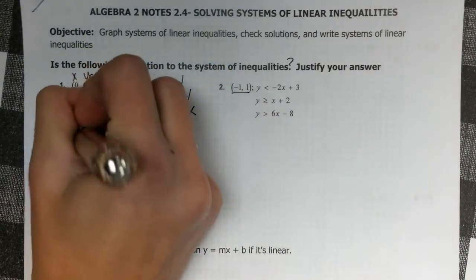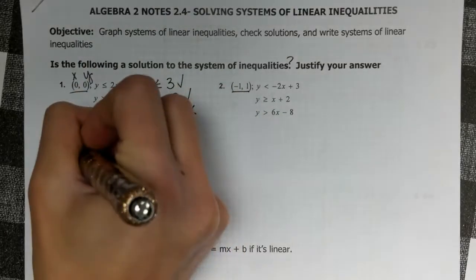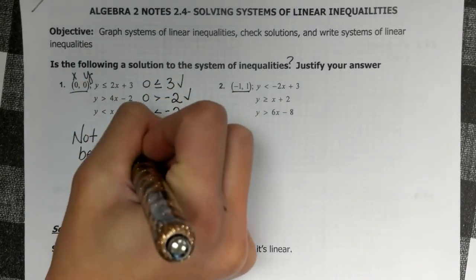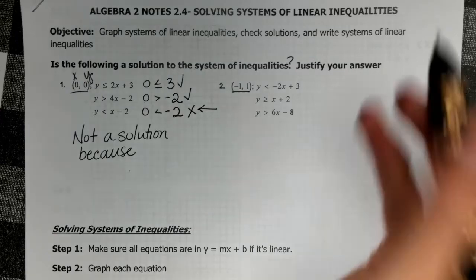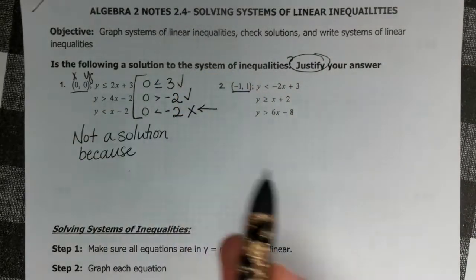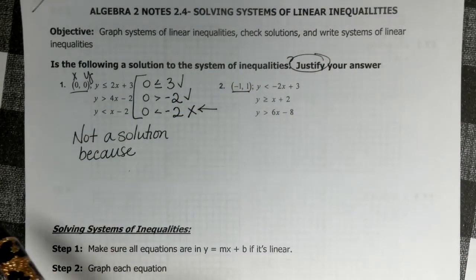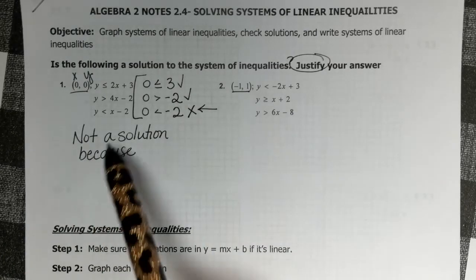Okay? So it's not a solution because why? You can tell me because 0 is not less than negative 2. You can tell me it is not true for all three inequalities. You could tell me it doesn't satisfy the third inequality. You could tell me different things. Just make sure you have some type of reason there. Okay, so I'm going to be looking for this and your reason. And obviously the answer, as in not a solution or is a solution. Okay, I'm just not writing it out right now.